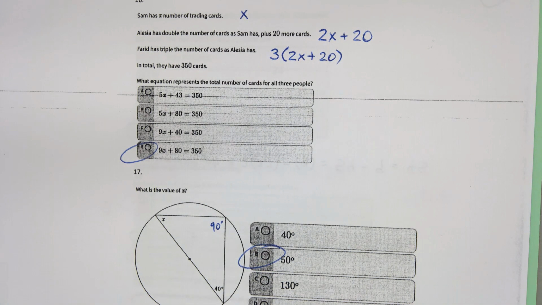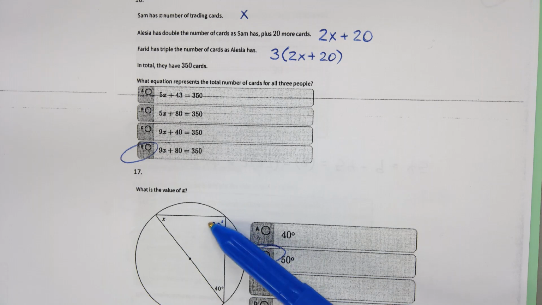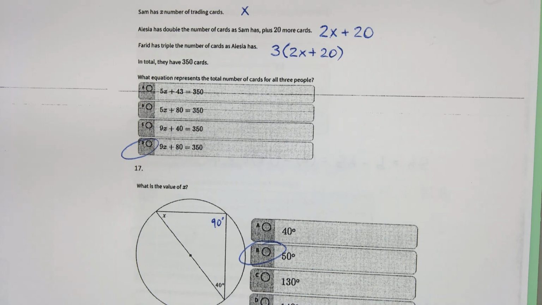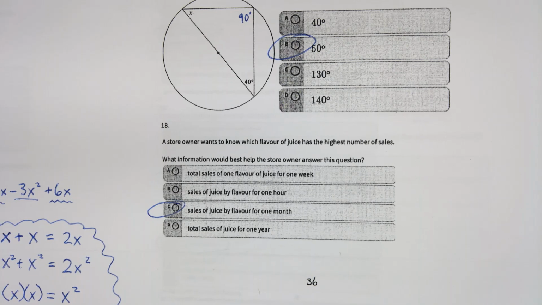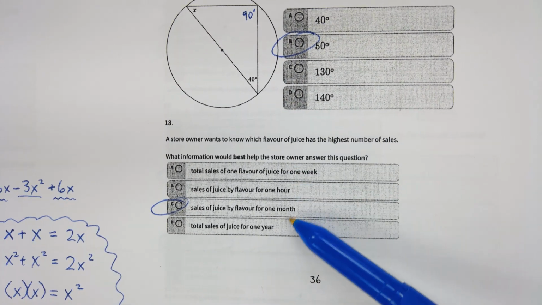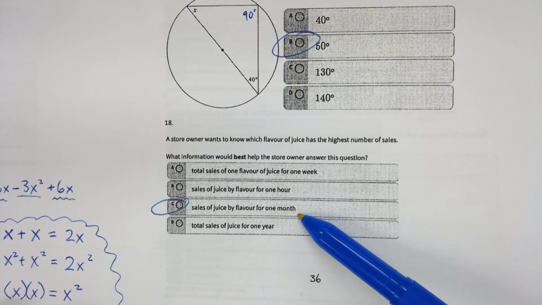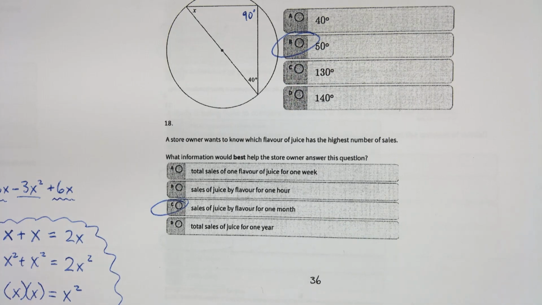Okay. Number 17, we did before. We know that this is the tangent rule. So this is 90 degrees. So in the triangle, x is 50 degrees. Okay. Number 18. So we talked about gathering information. In this case, finding the sales for the 1 month would help the survey. Okay, so that was page 8.